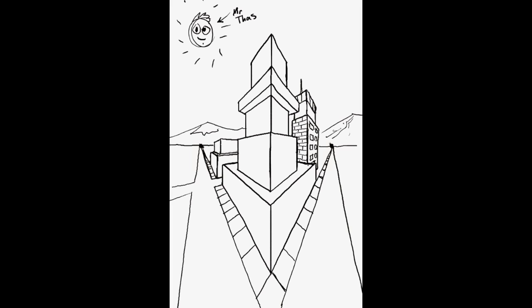Yeah. Well, you don't need to do that part. You don't even need to make a sun. All right, but you do need to make this look like a real image in the background.